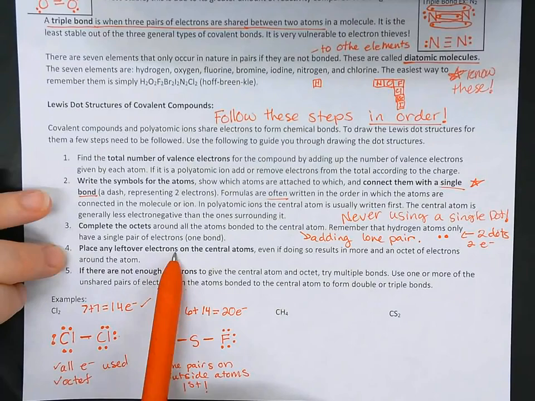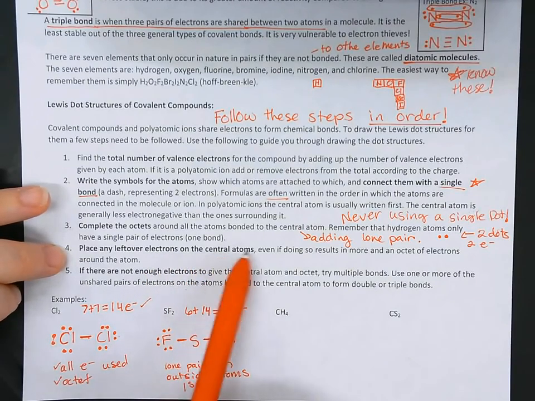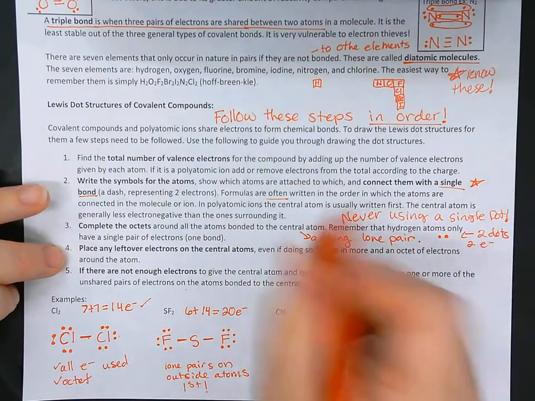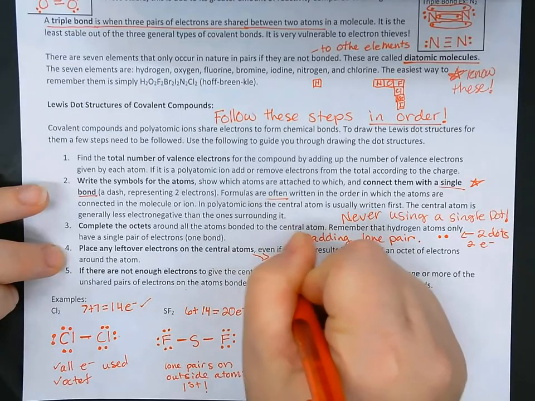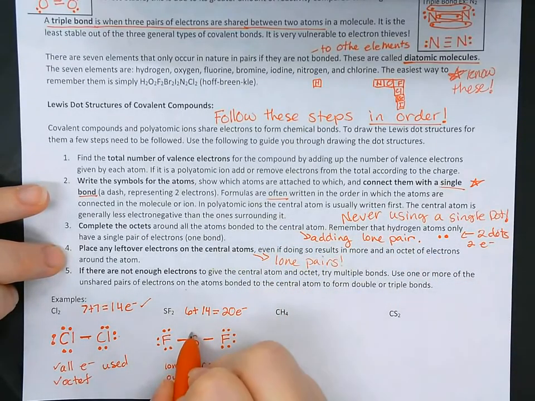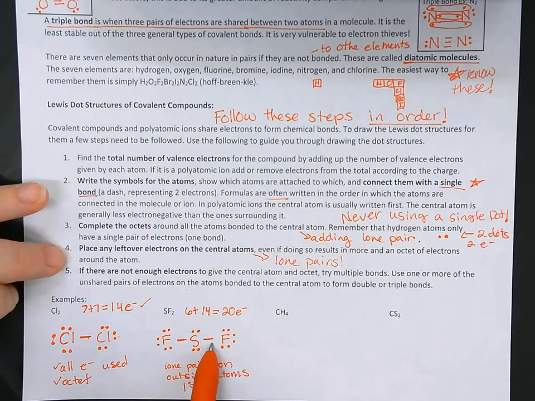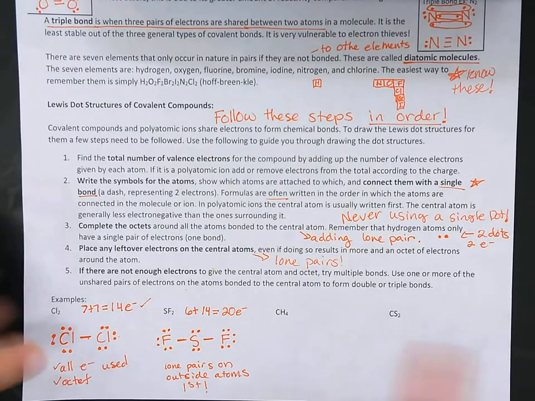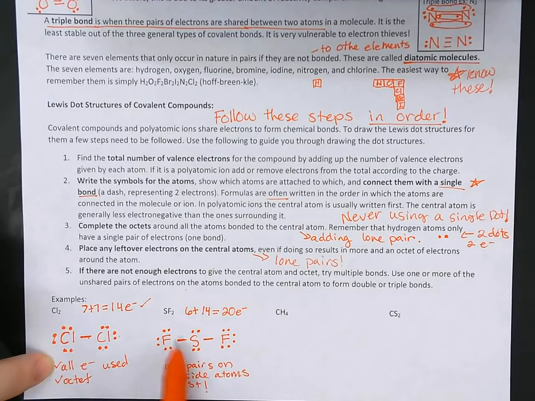Place any leftover electrons, we have 4 left over, on the central atom. And we're going to do that as lone pairs again. Okay, so we're going to add 2 more lone pairs to use up those electrons, and that gives sulfur 2, 4, 6, 8, gives it its octet. So we have used 2, 4, 6, 8, 10, 12, 14, 16, 18, 20. We've used all 20 electrons, so we used all the electrons. Everybody has their octet, so we are good.